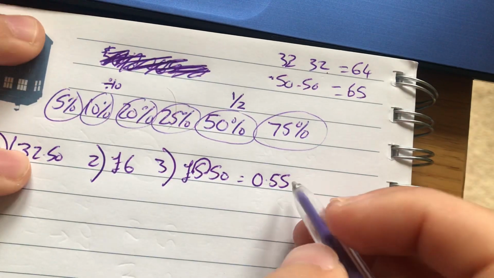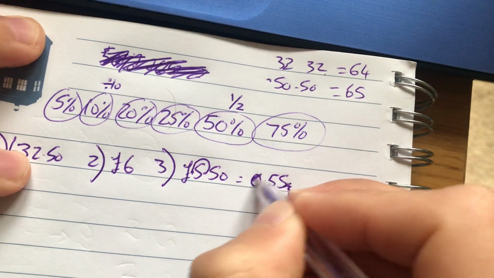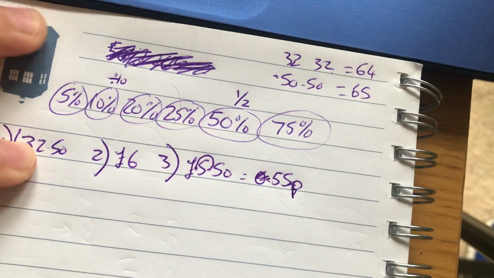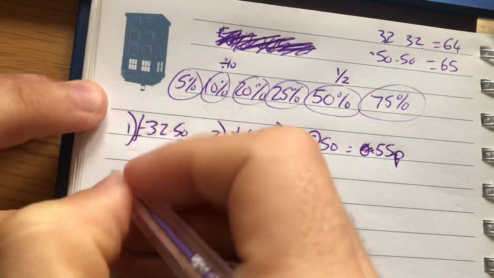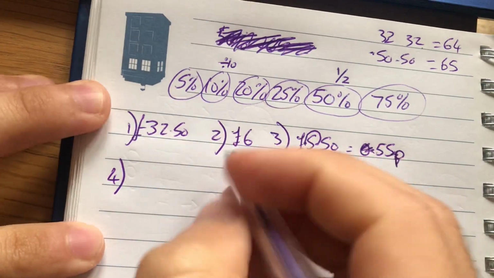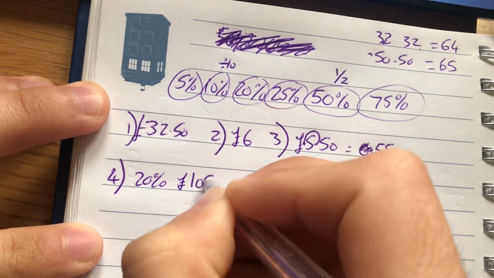Okay, which is 55p, or 0.55 pounds, but that's 55p. Okay, number 4, which is 20% of 105.